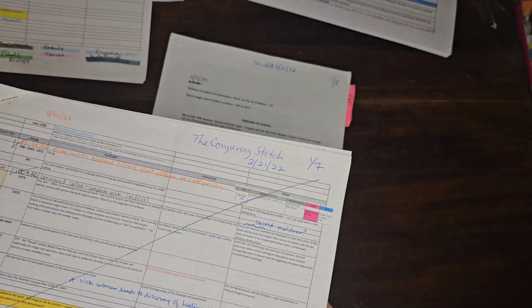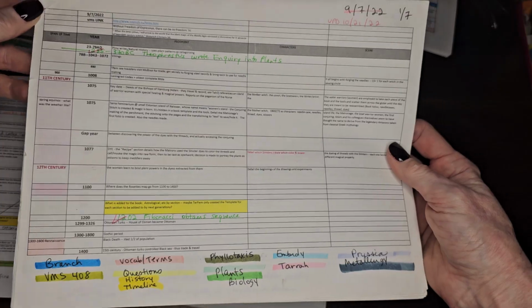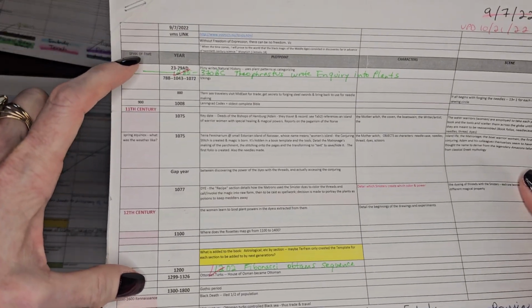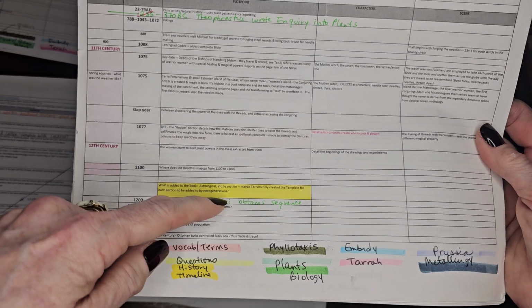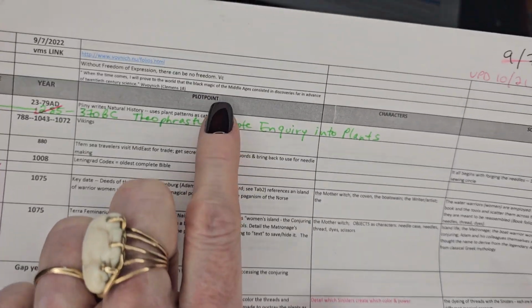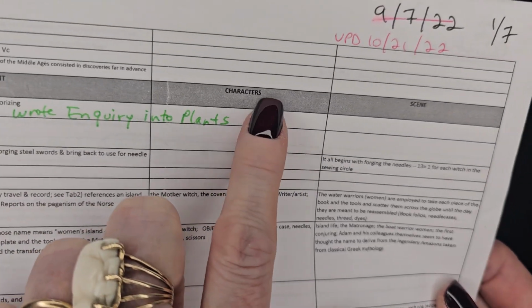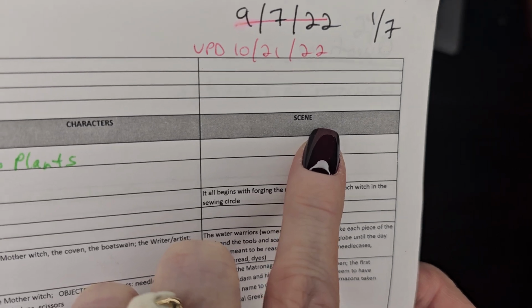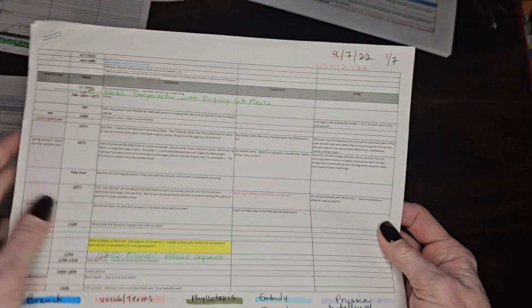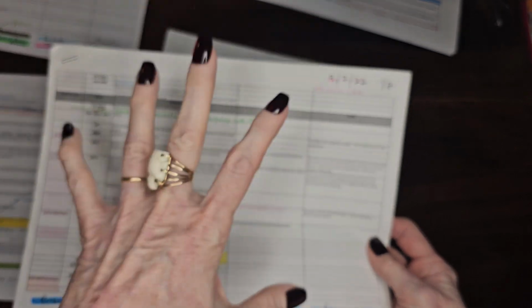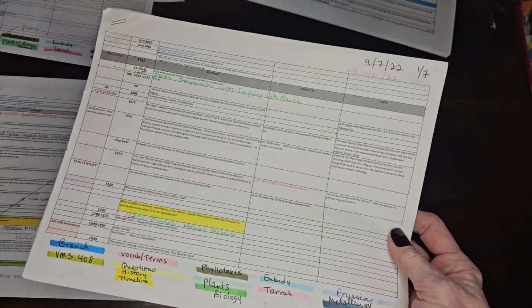So now we're in 2022. And you can see in this one, I've still got my centuries highlighted in column 1, year by year in column 2, story notes in column 3, and then I've labeled this plot point, characters, and scene. Because by October of 2022, I was really getting dialed into the nitty-gritty of what's going on in the story.